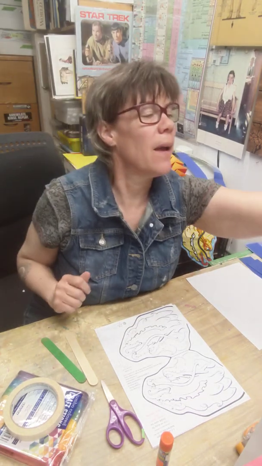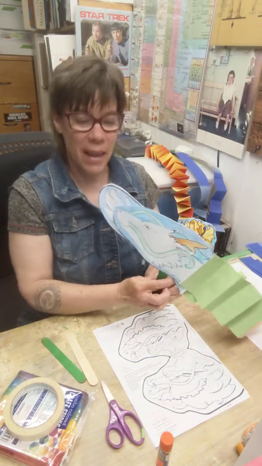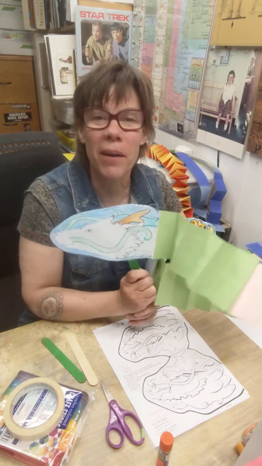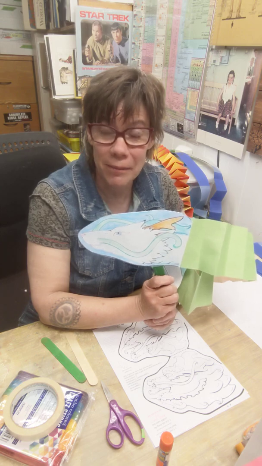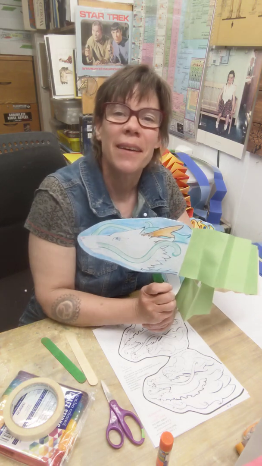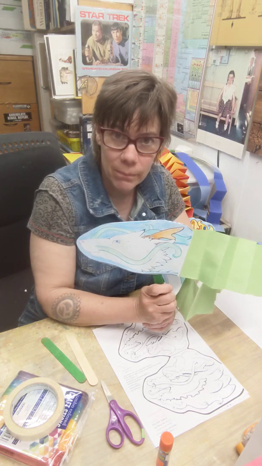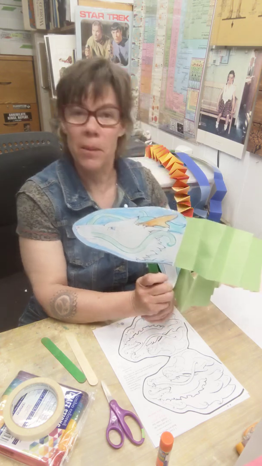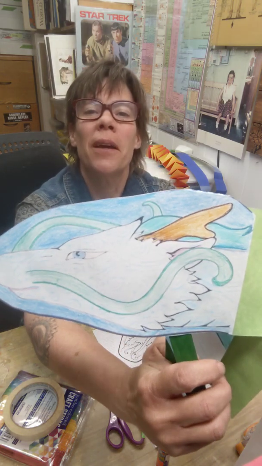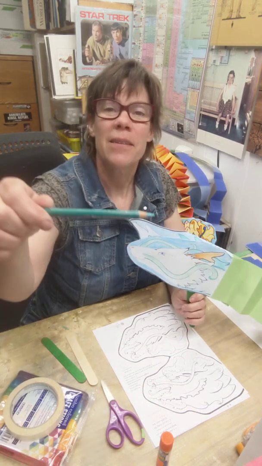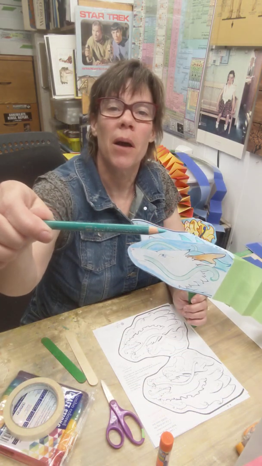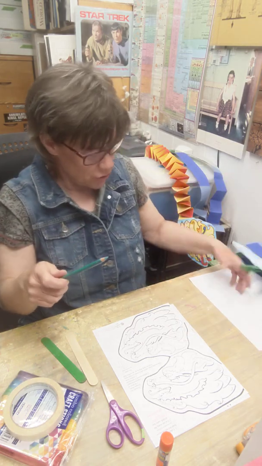And this guy is an anime version, so a little bit more modern. If you've ever seen Spirited Away, you probably recognize this guy. If you haven't seen Spirited Away, let's see Spirited Away. It's awesome. Got a little bit of texture on this one. Worked with Prismacolors, some of my favorite types of colored pencils.